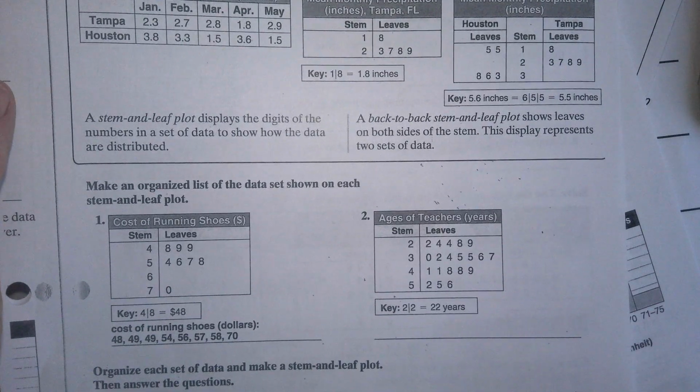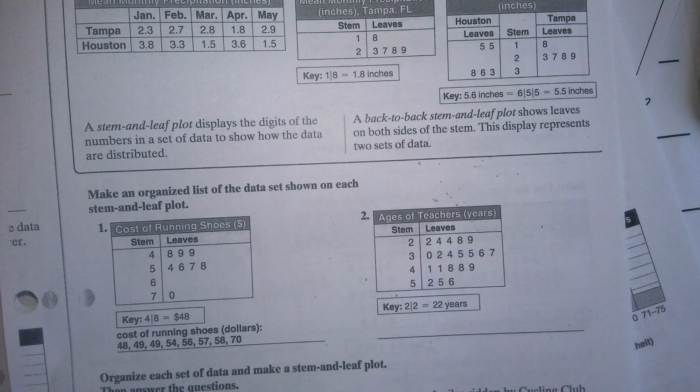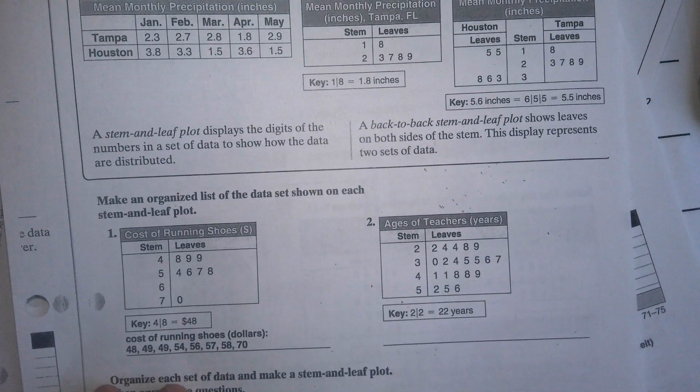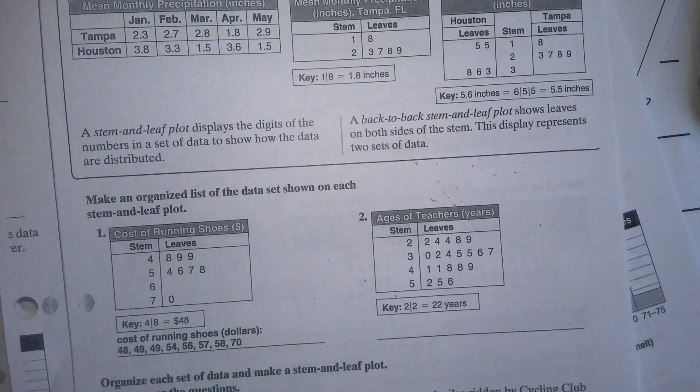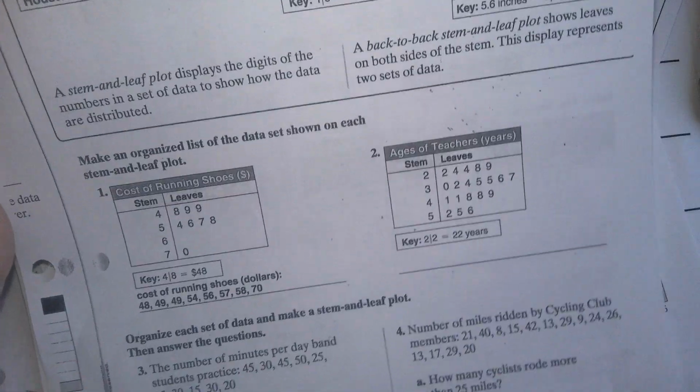You did see it last year? I did, I just didn't like it. Oh, the worst one is yet to come. This one isn't so terrible because I can really see the numbers. When we get to the box and whiskers, that's the one that's awful. We'll do that tomorrow, so don't worry about it right now.